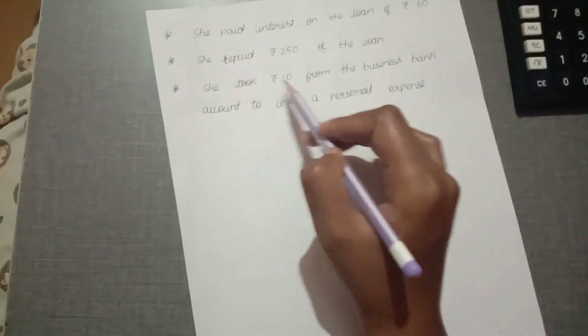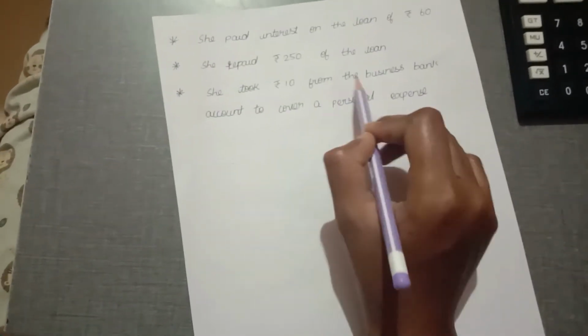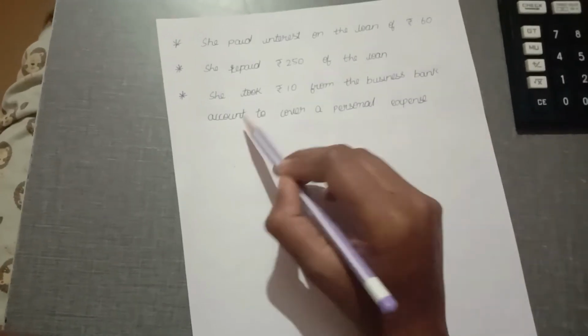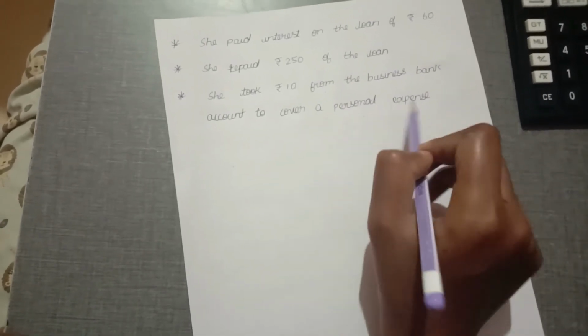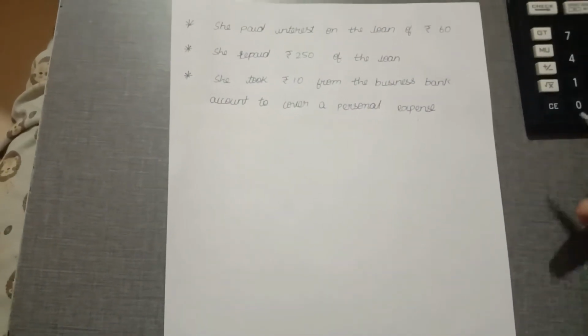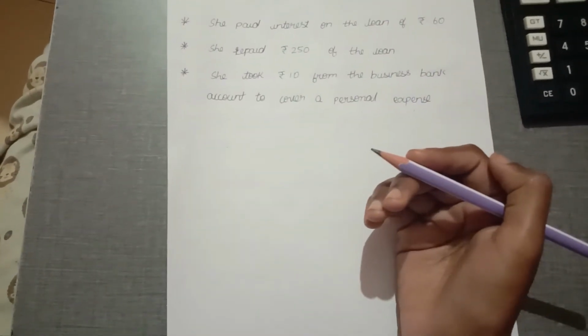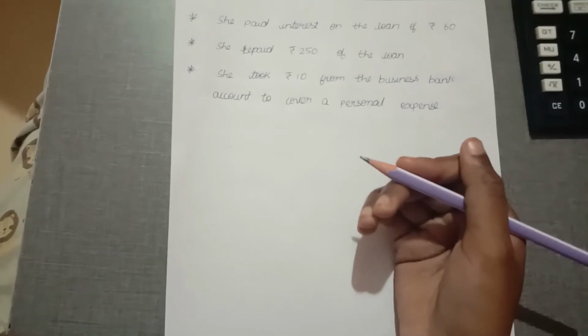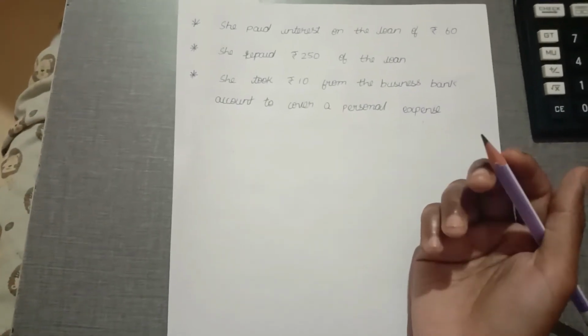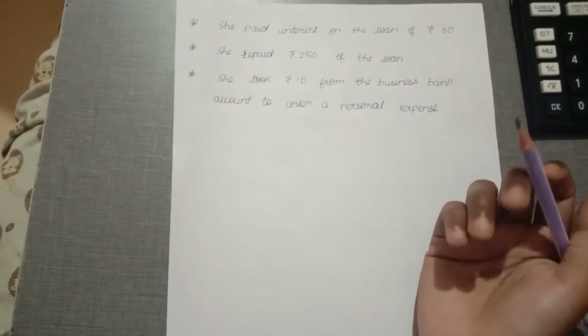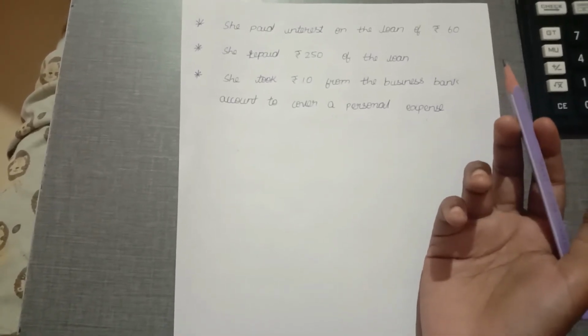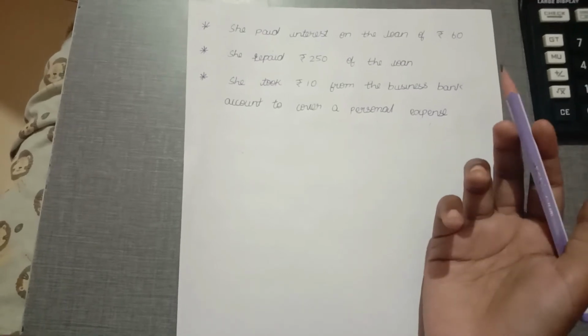Then she took 10 rupees from the business bank account to cover personal expenses. For her personal expenses, she has taken 10 rupees. That we have to write in the transaction for the drawings account, because it comes under personal account. That would be drawings. It is not for business purpose, it would be a withdrawal.